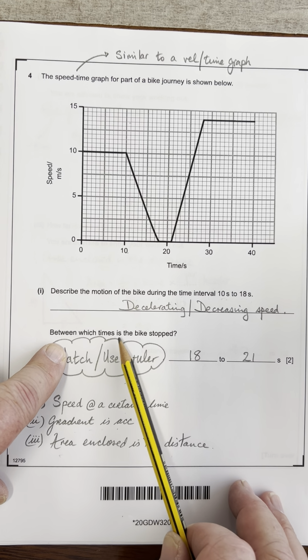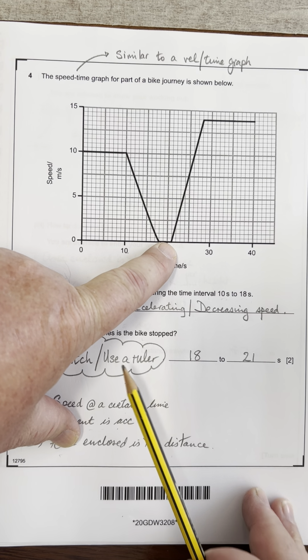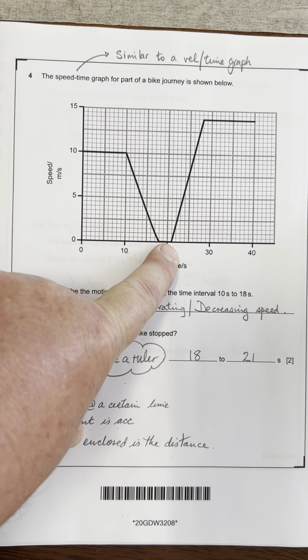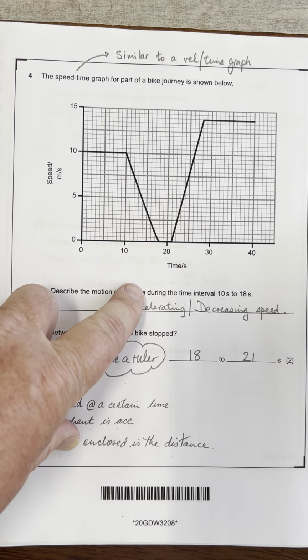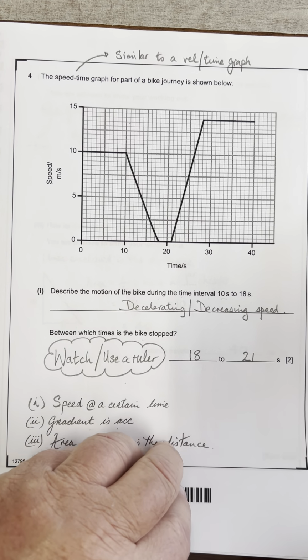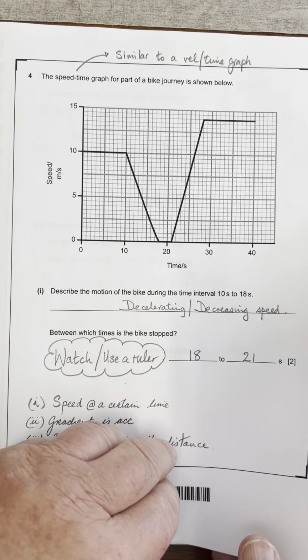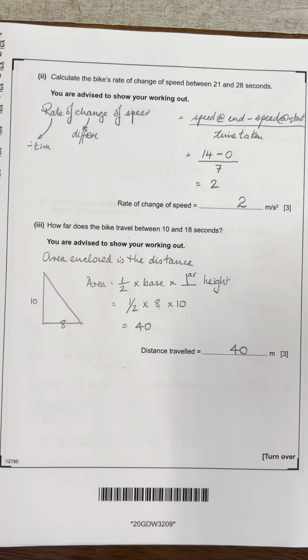Between which times is the bike stopped? Be careful. 18. Look. Do you see the examiner being sneaky? 21. If you glance at it, you say 20. What I keep telling you: you read a ruler. You need a ruler to read the graph. You need to slow down. The examiner has all those pitfalls sitting there for you.